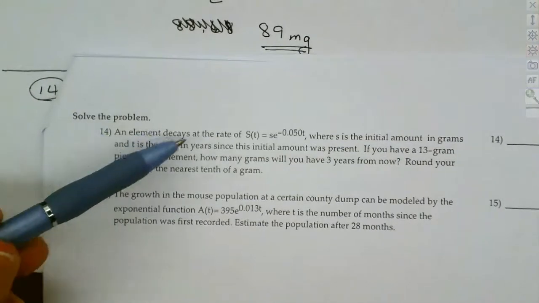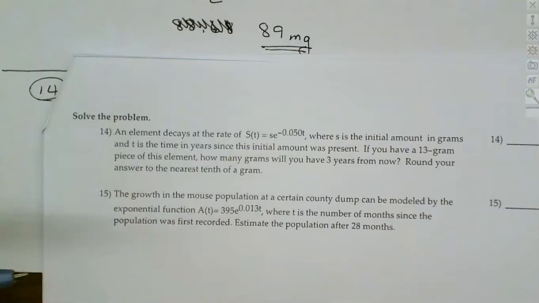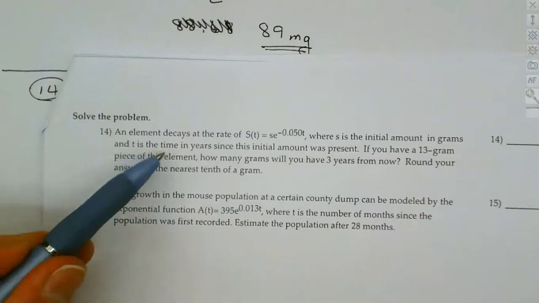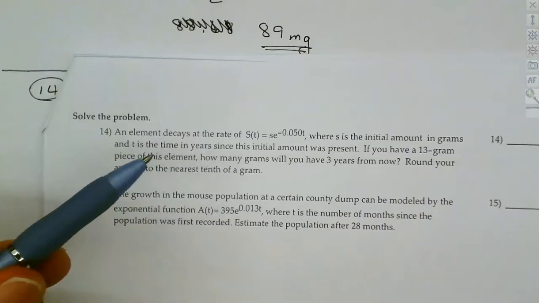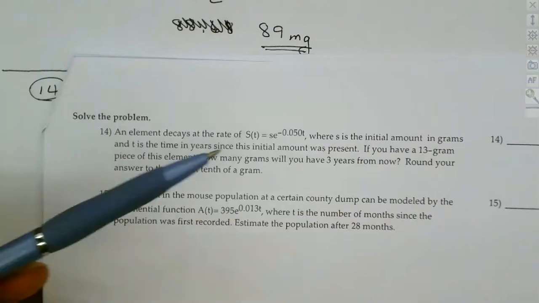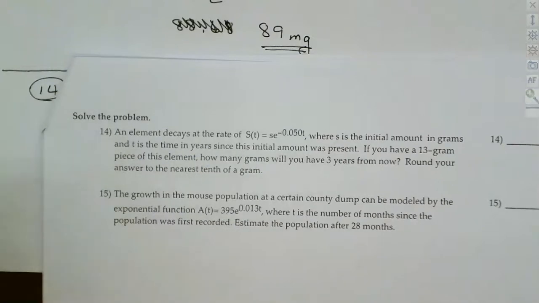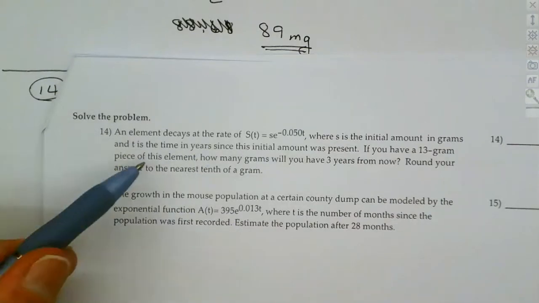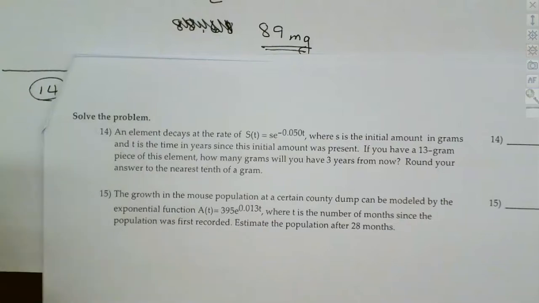So an element decays at a rate of that, where S is the initial amount in grams and T is the time in years since the initial amount was present. If you have 13 grams of this element, how many grams will you have 3 years from now? And you want to round to the nearest tenth of a gram.